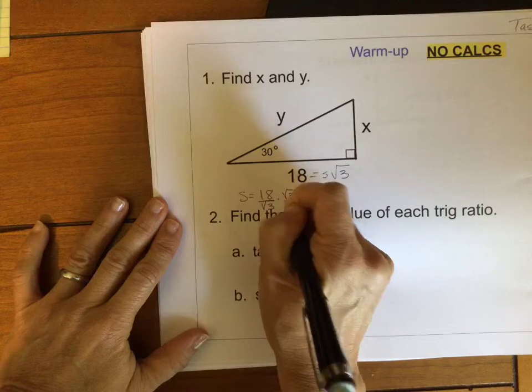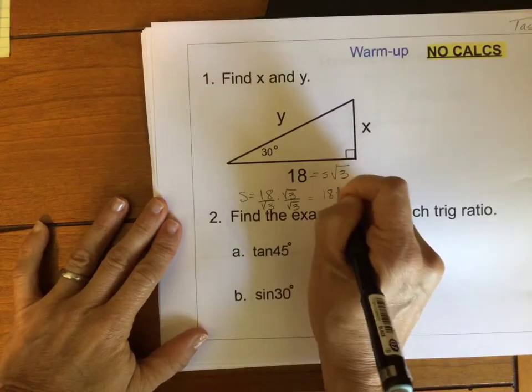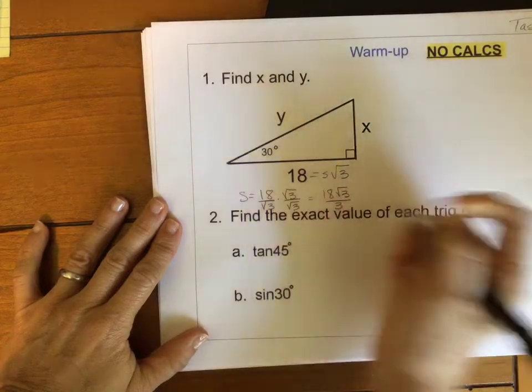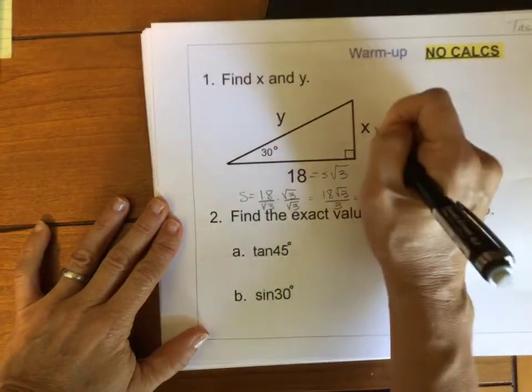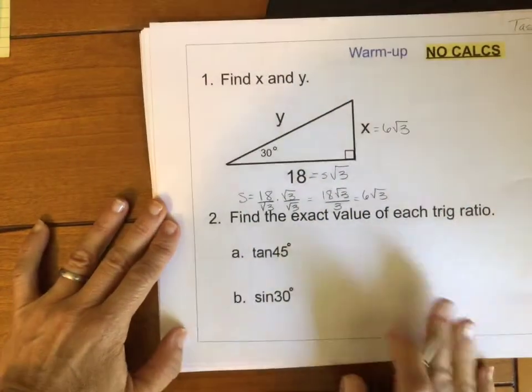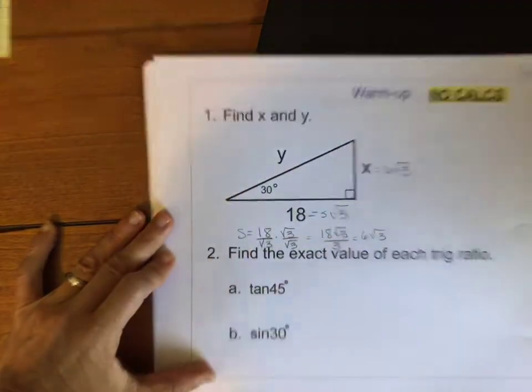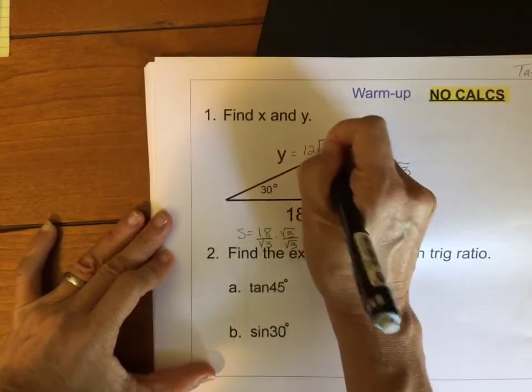And when I rationalize that, I get 18 root 3 divided by just 3, which becomes 6 root 3. So here, this is 6 root 3, that's our short side. And then our hypotenuse is 2 times that short side. So this is going to be 12 root 3.